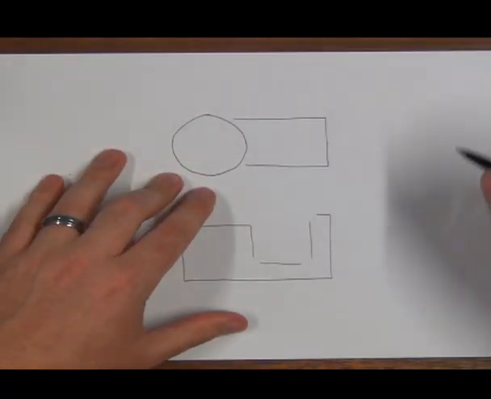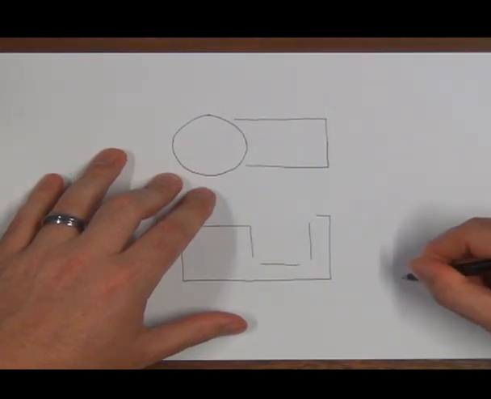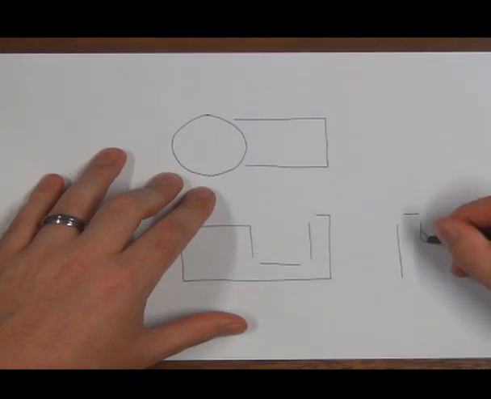Okay, and then on this right hand view, should go a bit further down.